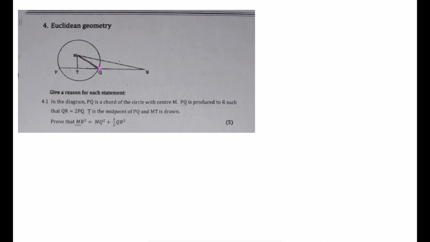Then we have PQ, which is produced to R, such that QR is equal to 2PQ. So QR is equal to 2PQ. Then we have T is the midpoint of PQ, which means that PT is equal to TQ.